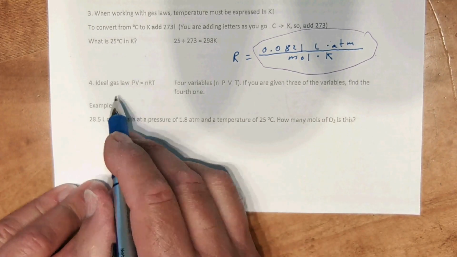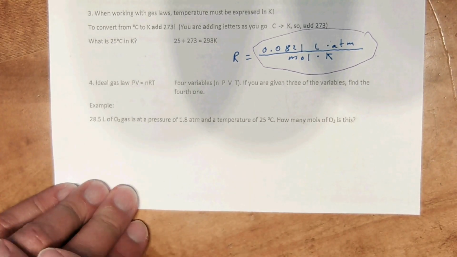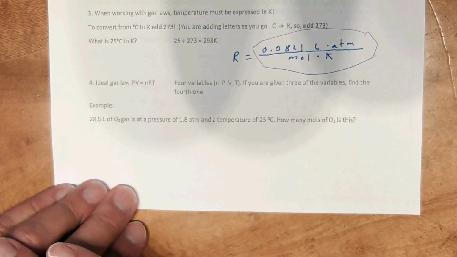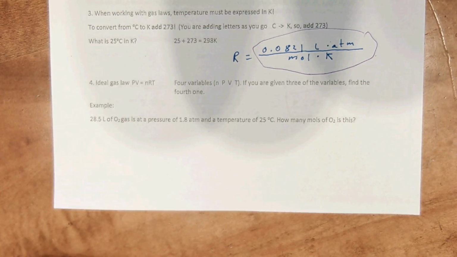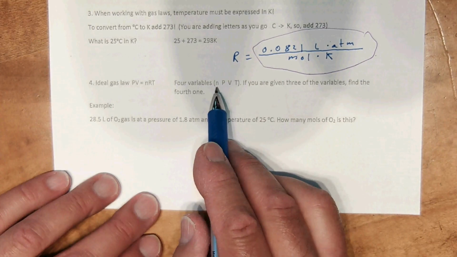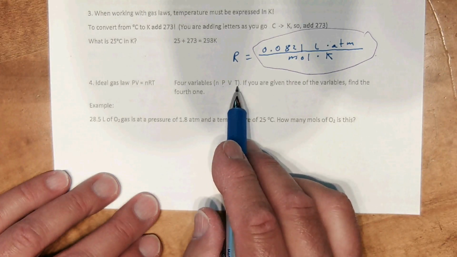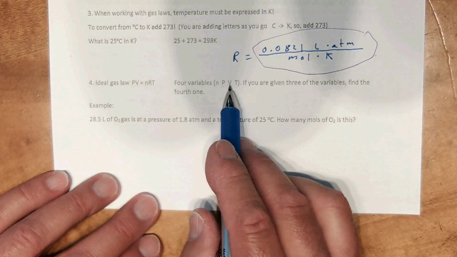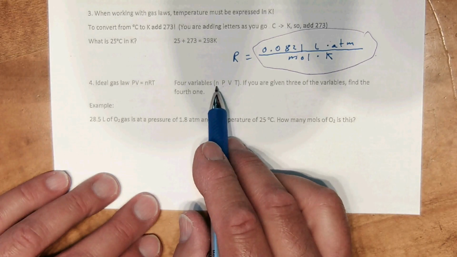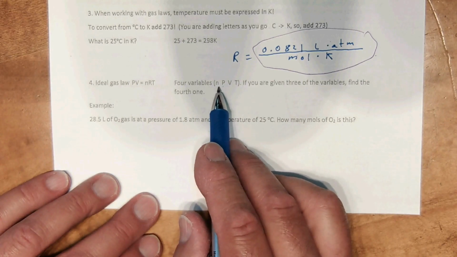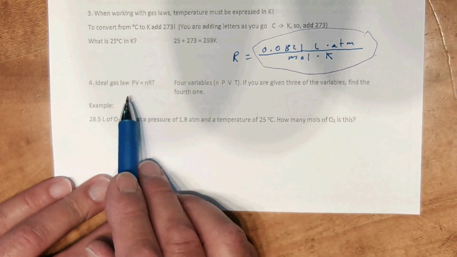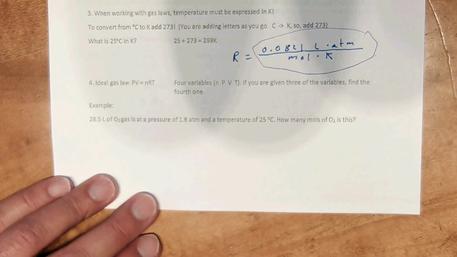So what's the ideal gas law for? Well, it interrelates 4 different variables. If you have a sample of a gas, the gas is at a certain pressure. That gas is going to be at a certain temperature. It will have a certain volume, and it will contain a certain number of moles. Those four variables are all related through this equation.